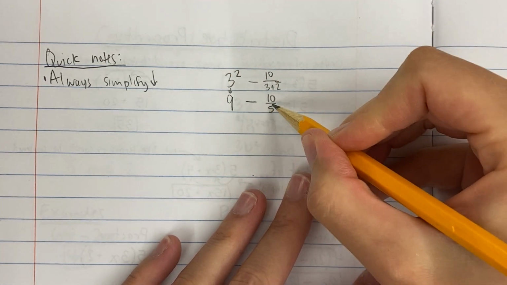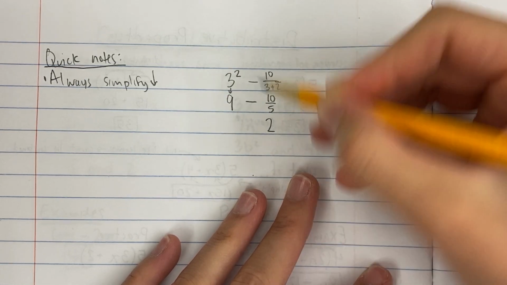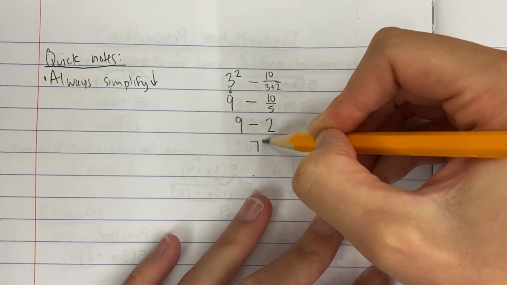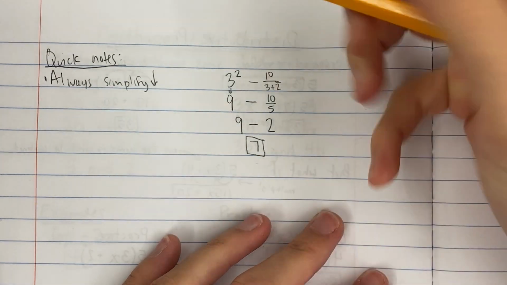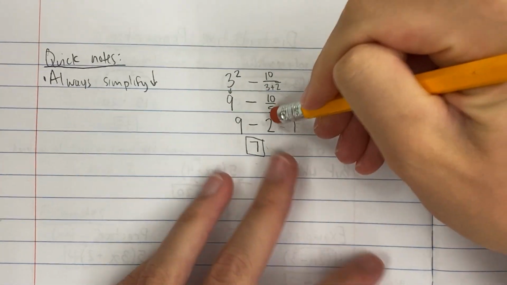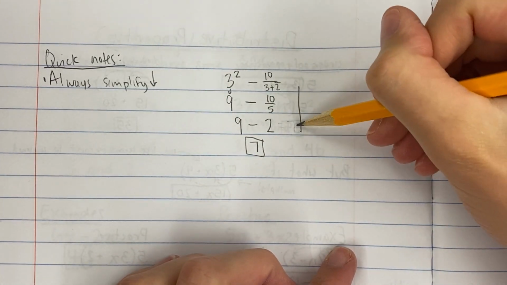Now here I have subtraction and division. So 10 divided by 5 is 2. I'm going down. I'm always simplifying in this direction. And notice I can just bring things down, and I'm always like this. So your answer should be on a line by itself at the bottom. Don't do this. Is that a huge deal? No, but you're going to get in the habit of always simplifying, always down.